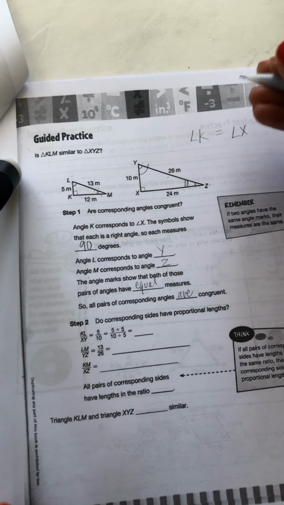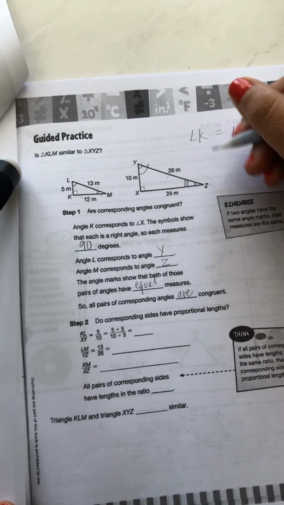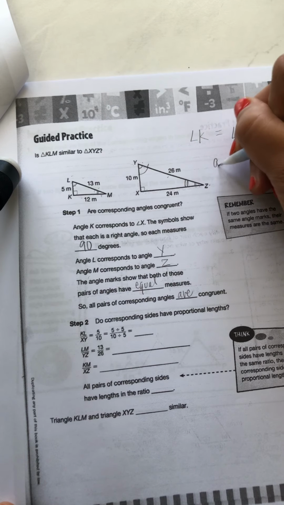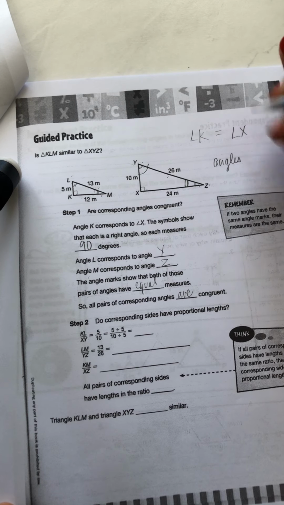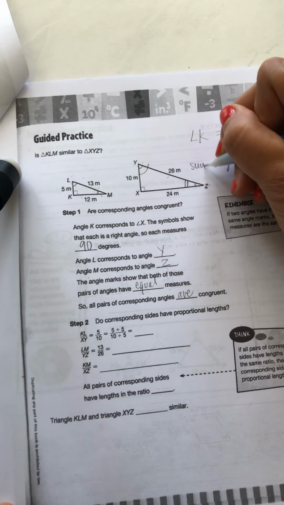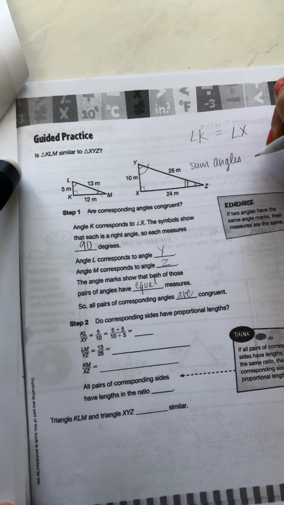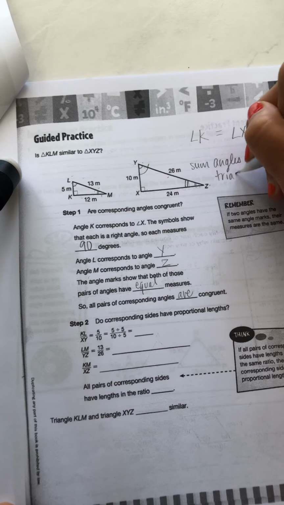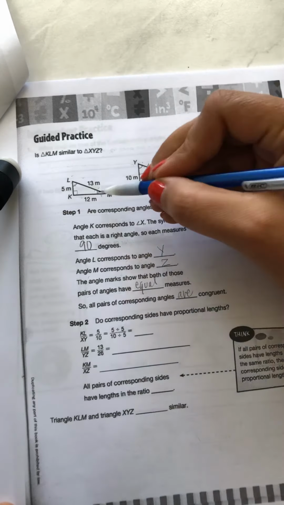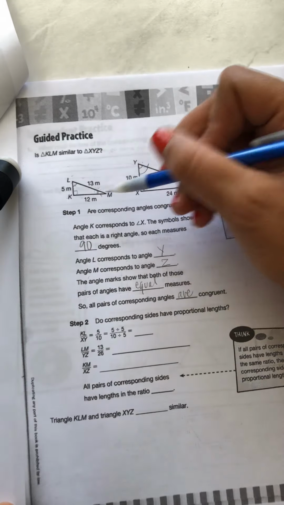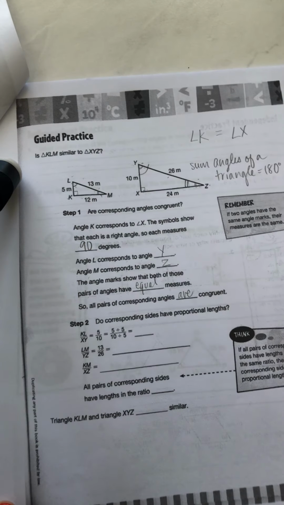How do you know that? Because the sum of all the angles of a triangle equals 180. So if these 2 equal the same and these 2 equal the same, then you know these 2 have to equal the same too, because both triangles have to equal 180.